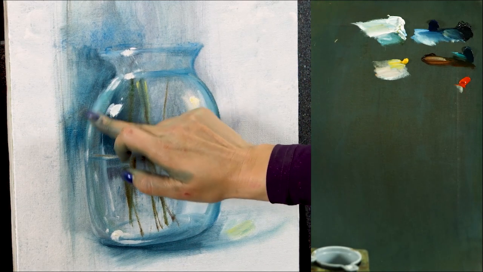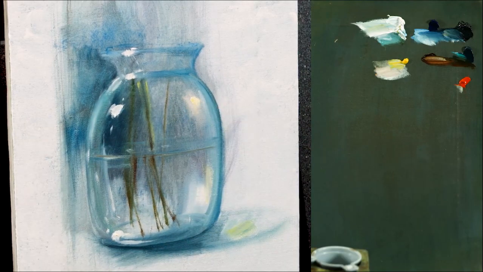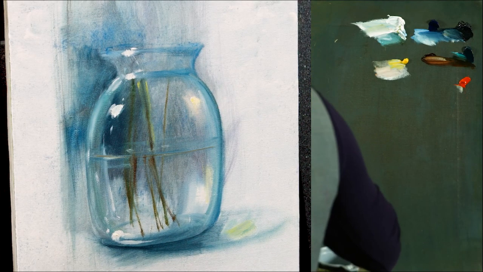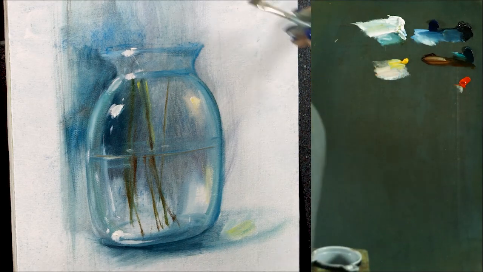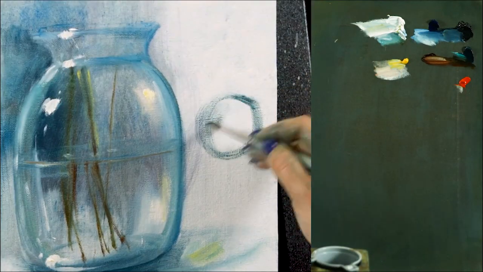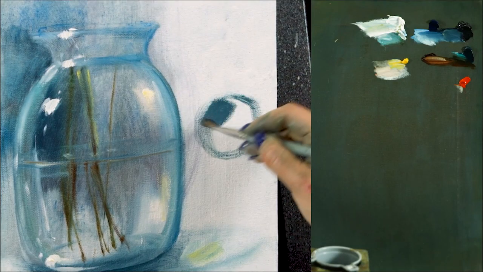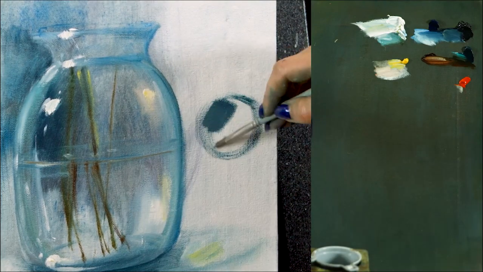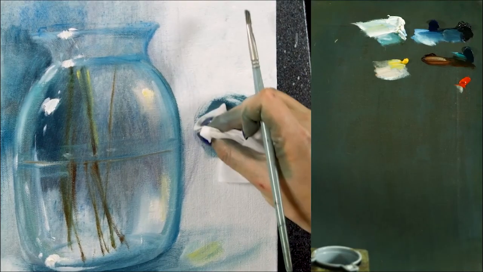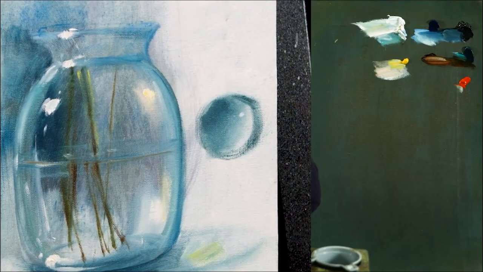I showed you so many techniques with glass, but I'll repeat the basic principle again. The principle is this. When we paint glass, the darkest part will be closer to the highlight. The rest will spread into a lighter shade and go towards the light.